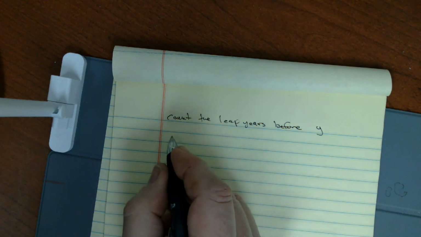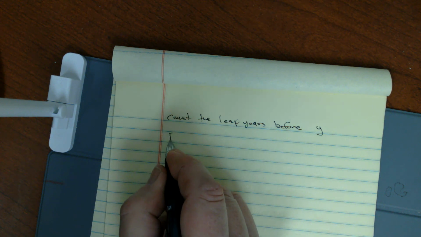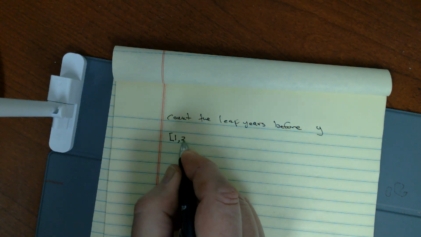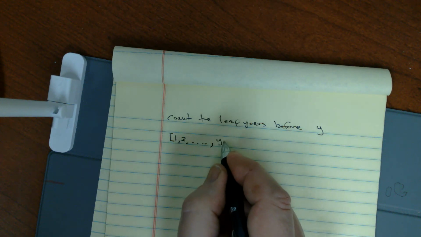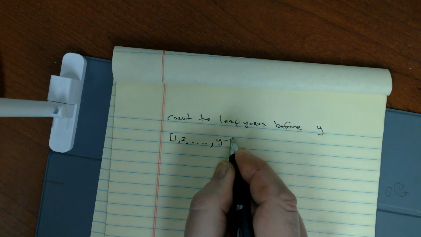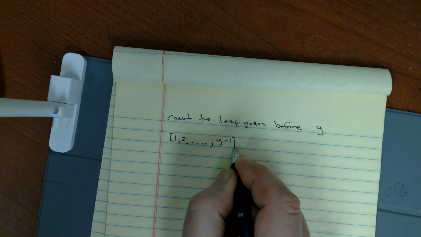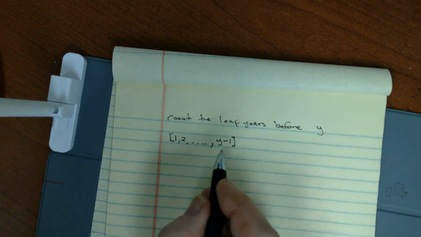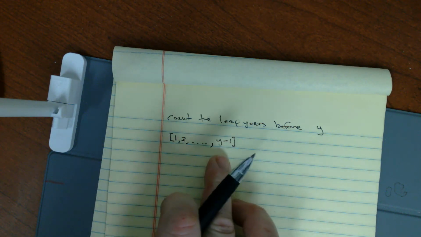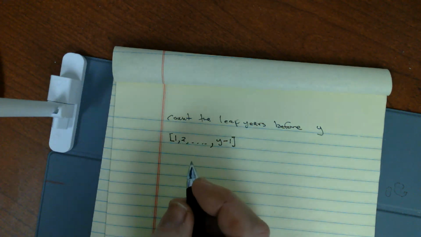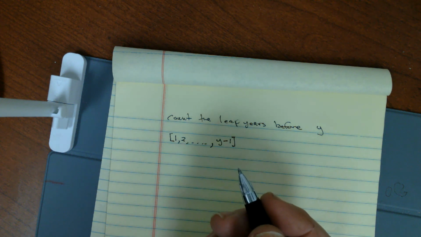So I'm going to pretend that we start counting in the year 1, 2, 3, and count up to the year y minus 1, because these are the leap years that occur before y. So that means we're doing this Gregorian.